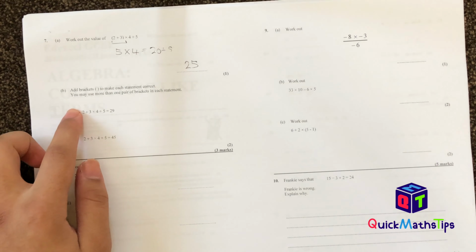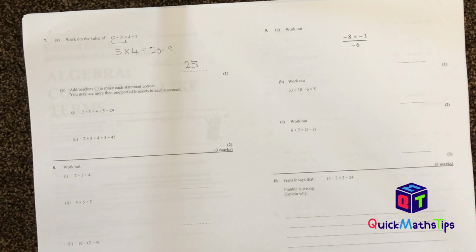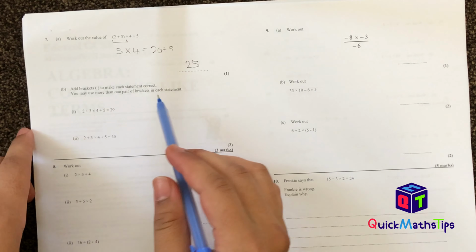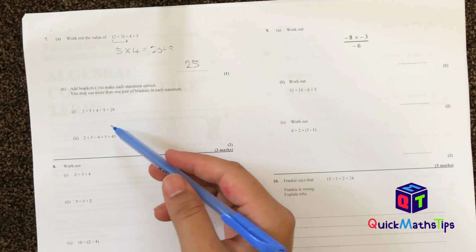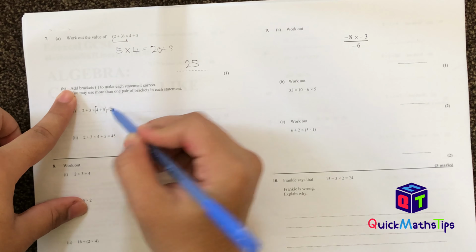Now this next question says add brackets to make your statements correct. So it's a bit of a trial and error for this question. We're working it out. It says 2 plus 3 times 4 plus 5 is equal to 29. We literally just did this question, and our brackets were going to be here.